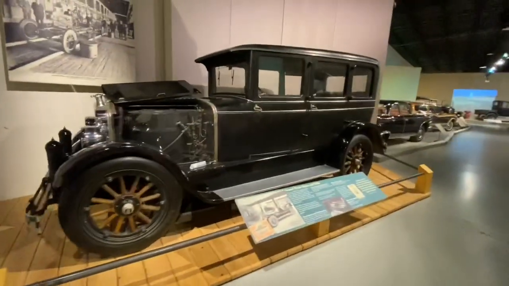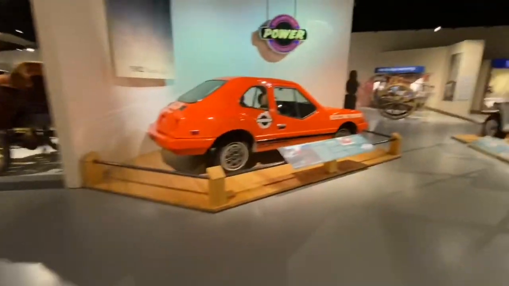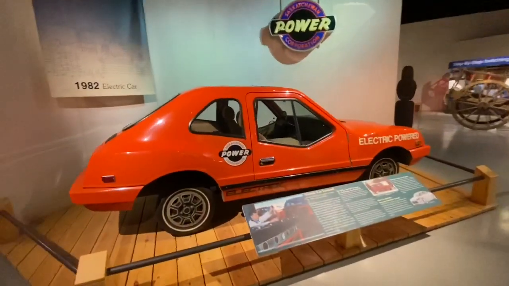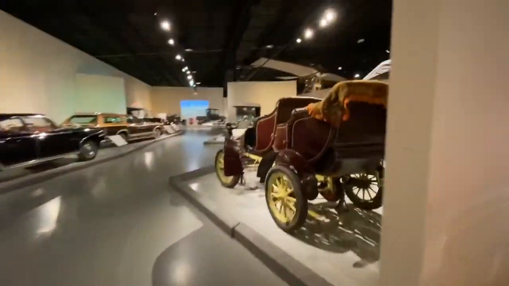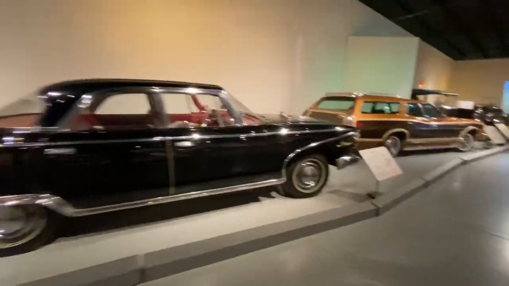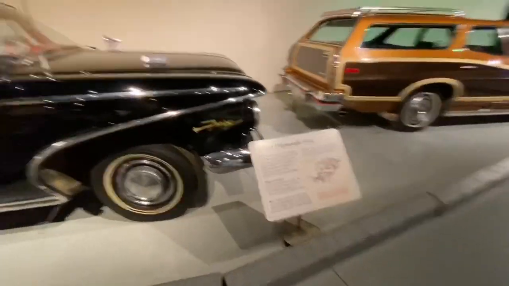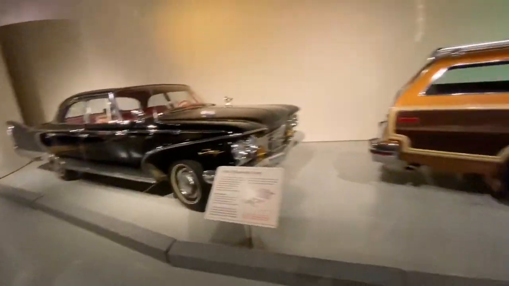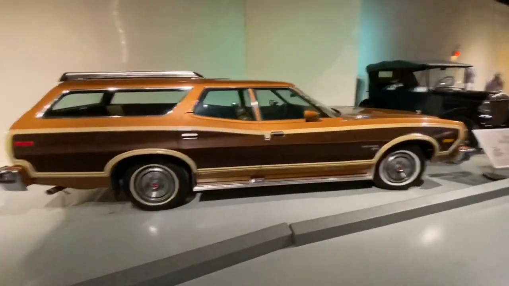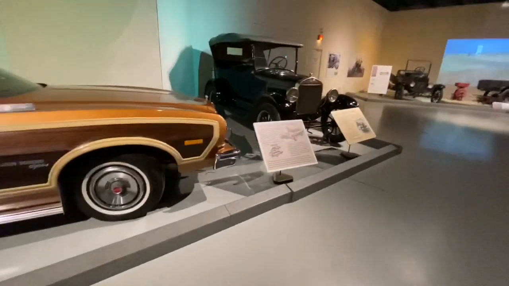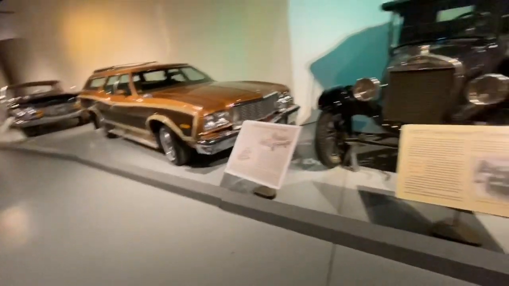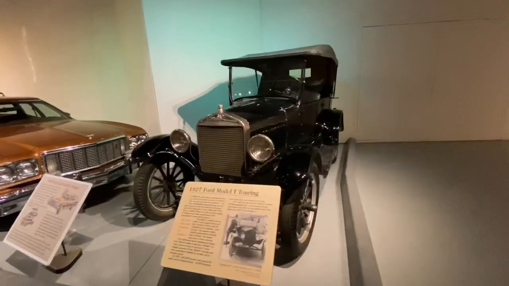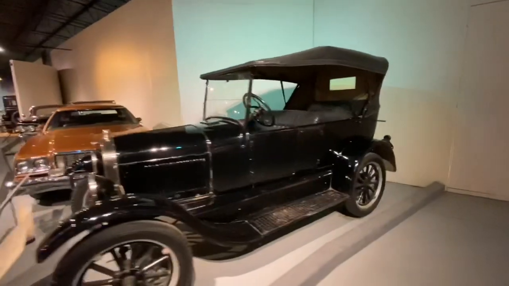Steam powered car. Electric car revisited. The car of the future. '60 Plymouth Fury. Ooh, look at this, the car from Harry and the Hendersons. Just kidding, it's a Gran Torino wagon. 1927 Model T, a Model T Ford.